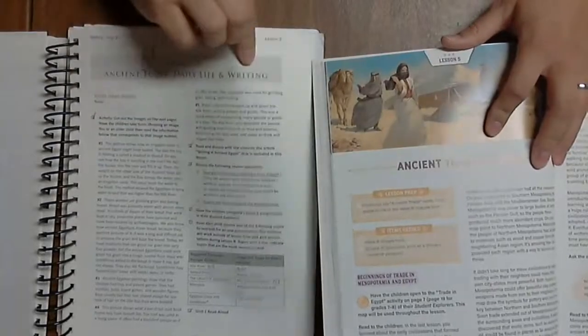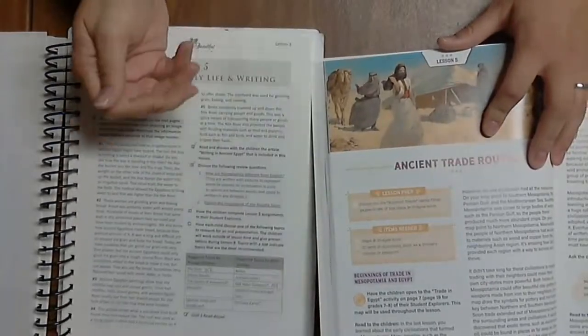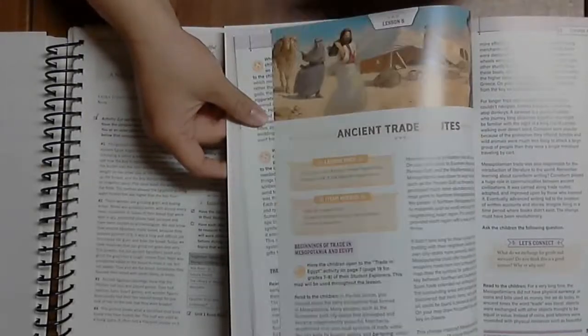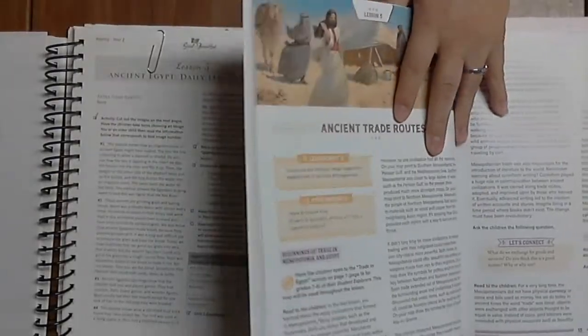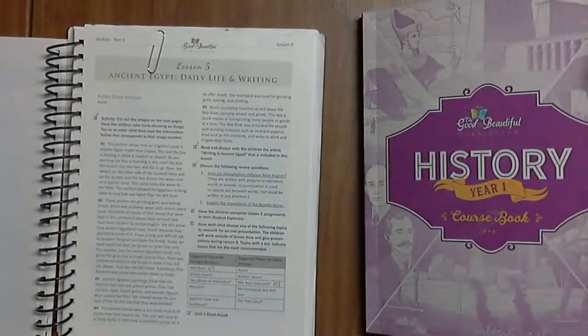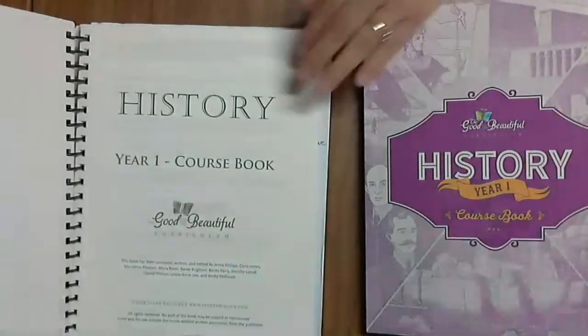This is just regular paper you can write on, right? You've seen I've written on here. This is glossy, like storybook glossy. So that's different. Let's look at the table of contents for the difference in what they're teaching.